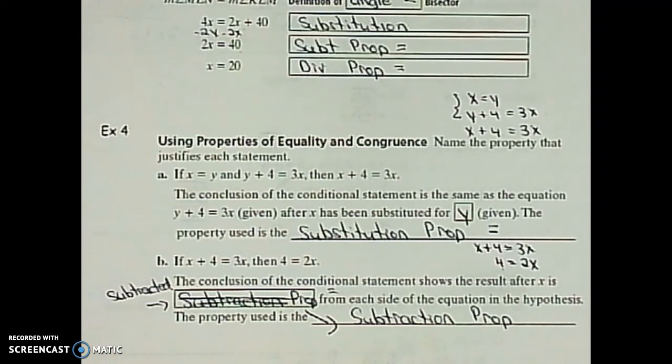Okay, now that you've taken your notes, you're going to get on Canvas. I'm just going to give you 5 quick questions over the properties, and then we're going to focus on them tomorrow in class.